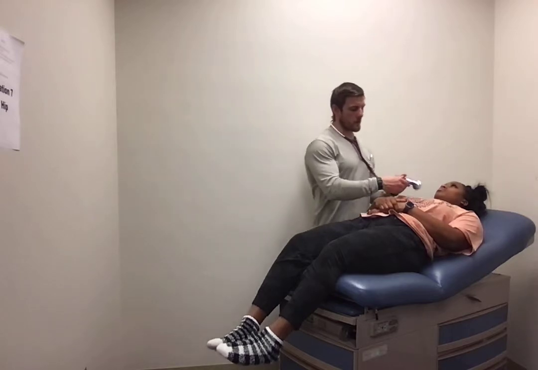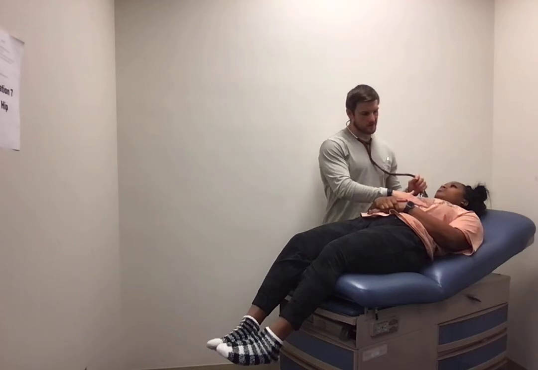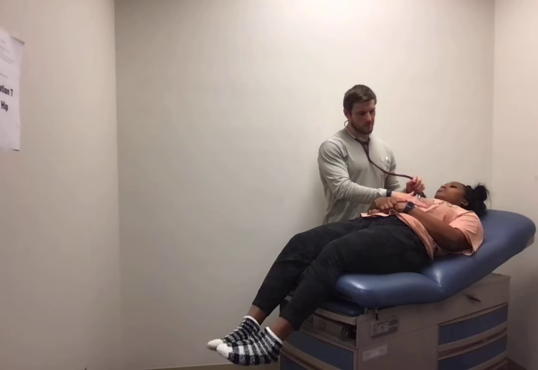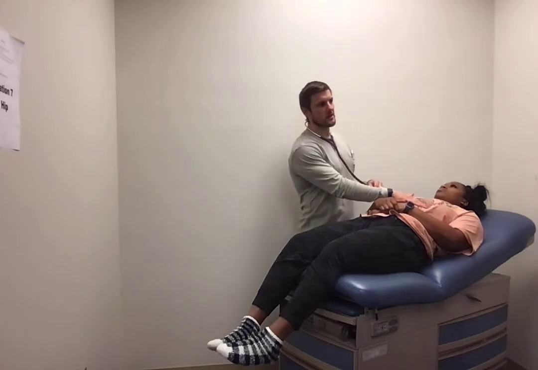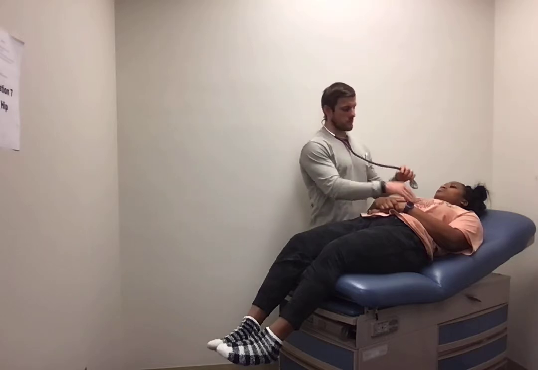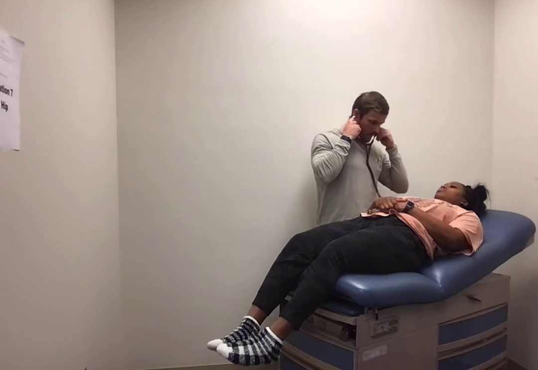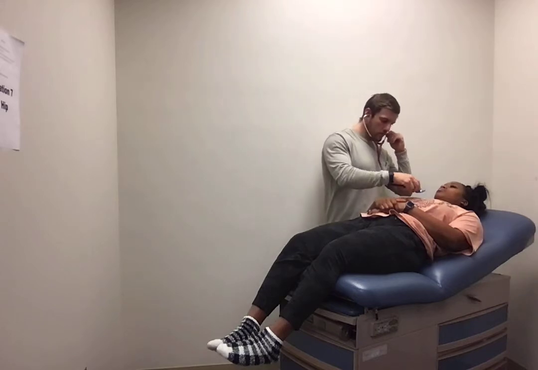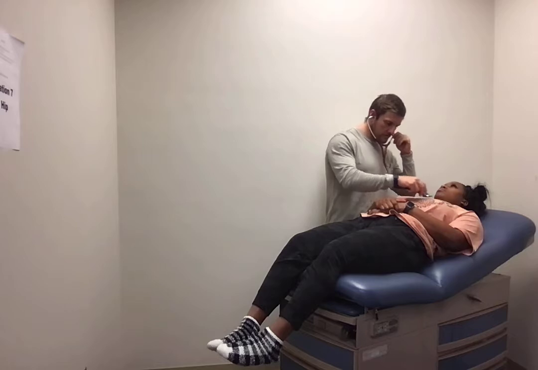And we could also palpate here and try to feel for any pulsations or thrills or heaves. So I'm auscultating for 1 minute at each of those landmarks.